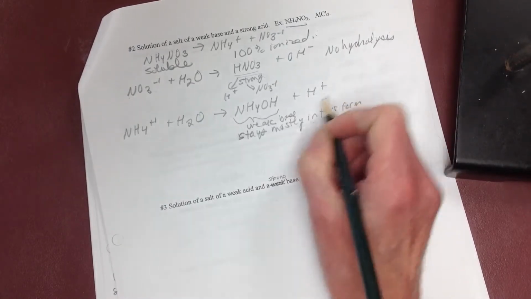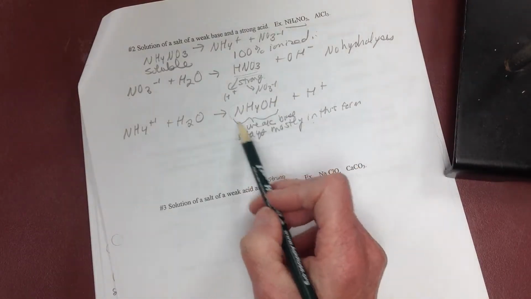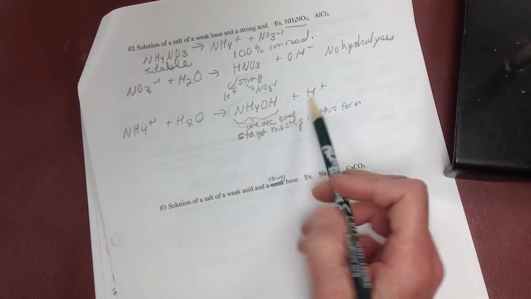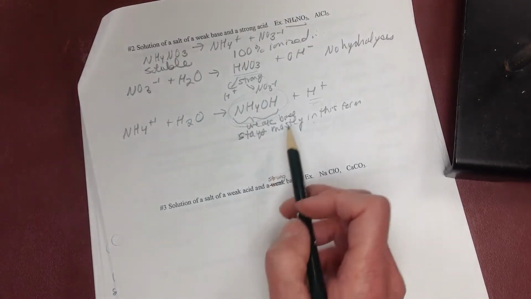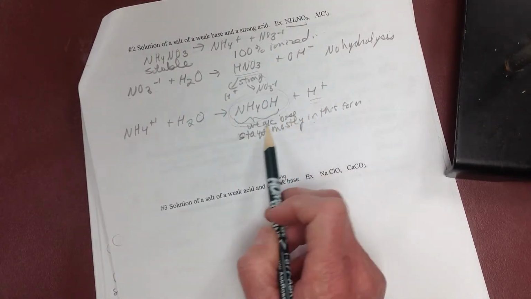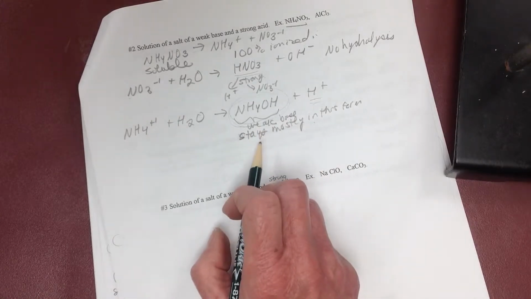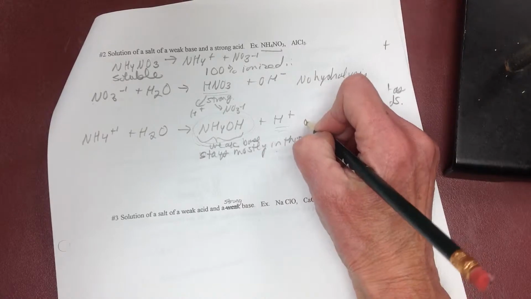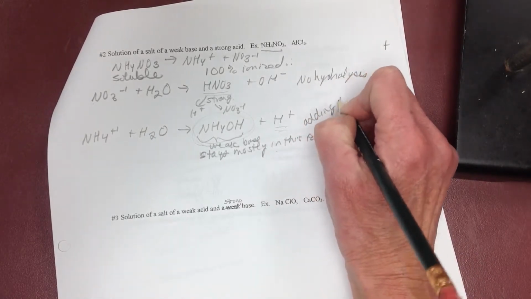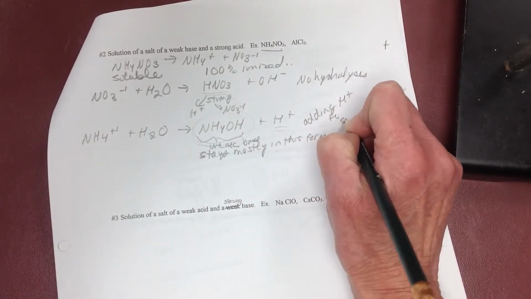Which means it's removing hydroxide ions from the solution, from the water. You had pure water and then you put this salt in here. This is taking hydroxide ions out of the water, and you're having just the hydronium ions there. So now there's going to be more hydroniums than hydroxides in the water. So I'm going to say it's adding hydronium ions to the solution.